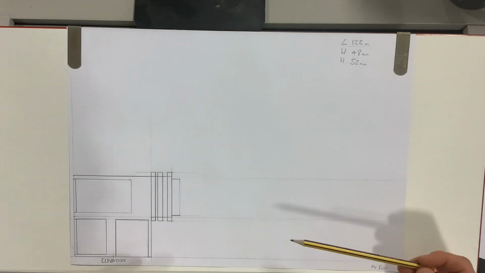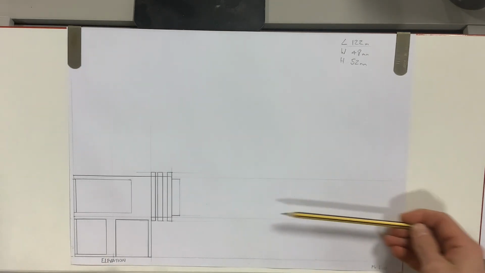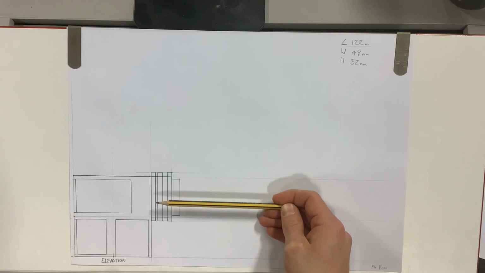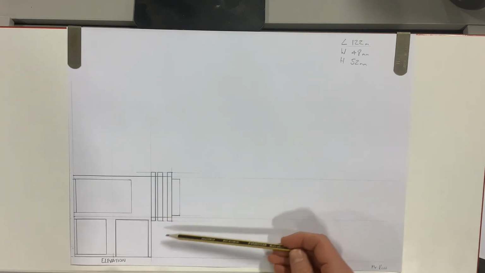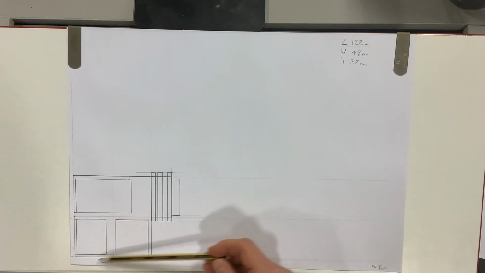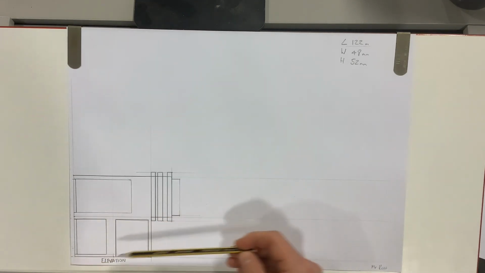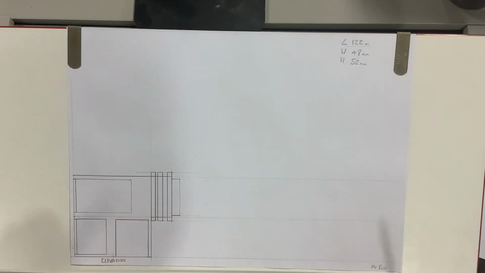So end elevation, I'm going to be looking at it from this direction. So I'm going to be looking at this end. So I'm going to see this glass panel. I'm going to see this container going lengthways. I'm not going to see this one though. It's going to be hidden behind this one. Okay, so that's worth bearing in mind as we do that, just thinking about the orientation of things.